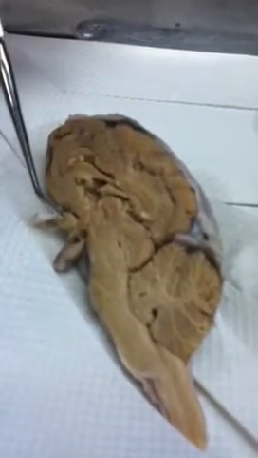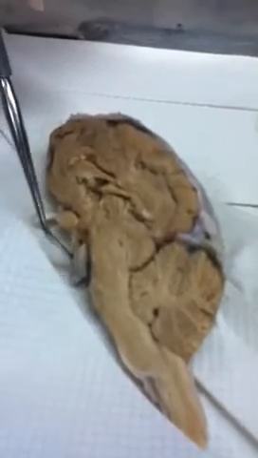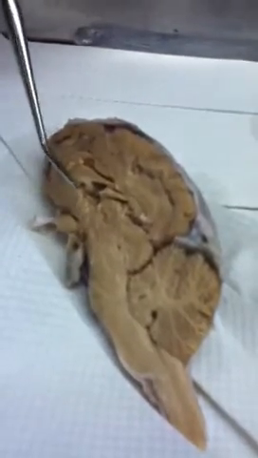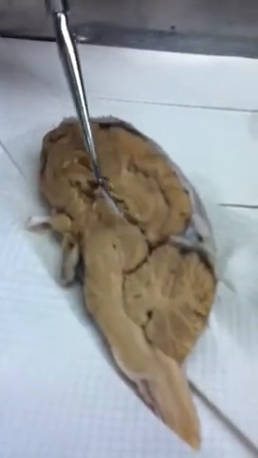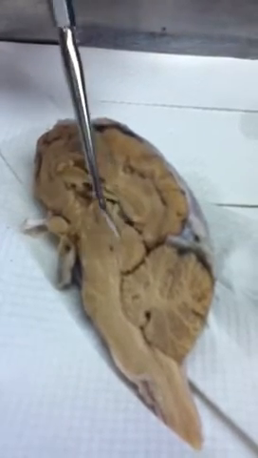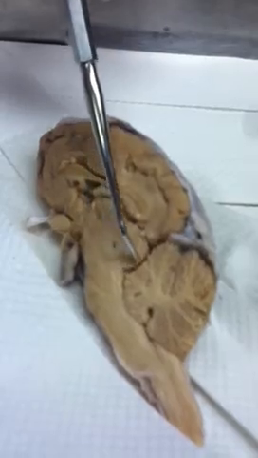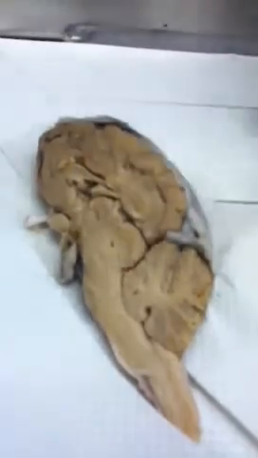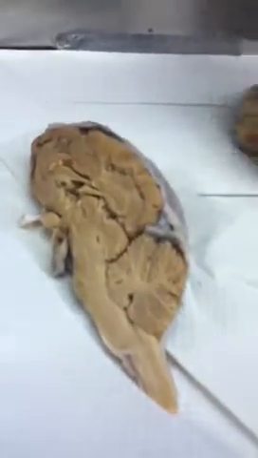Here's your optic chiasma again. Here's your pituitary gland. In the back here was also removed. This was the pineal body. And this structure here is your corpora quadrigemina. To show you quickly on here. Okay?